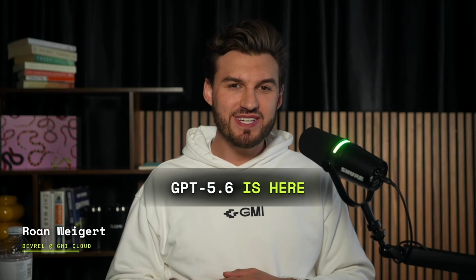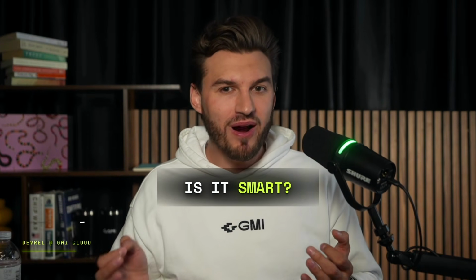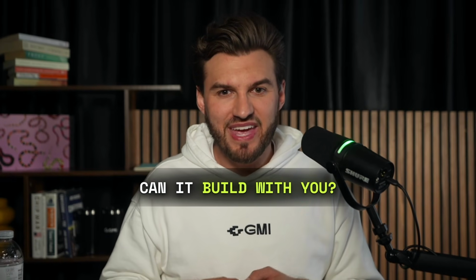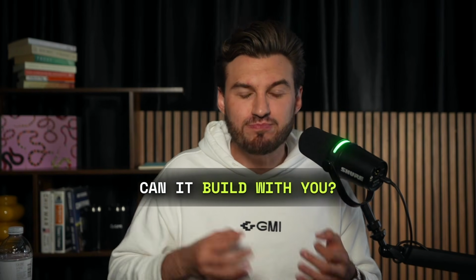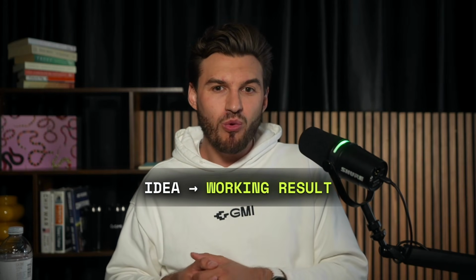GPT 5.6 is here, and I think it's going to be a big deal for developers. The real question is not only, is it smart? The real question is, can it build it for you? Can it understand the task, explore the code base, make changes, run tests, improve the implementation, and help you move it from an idea to a working result? Because when a model can do that, it becomes a part of your development workflow.